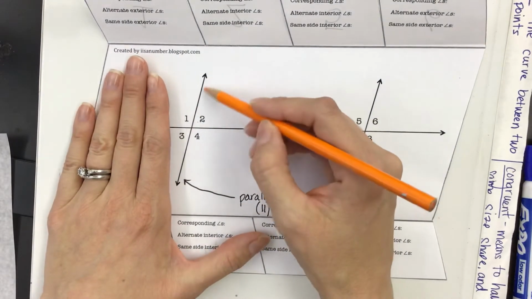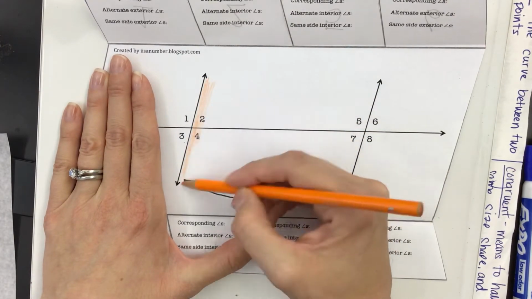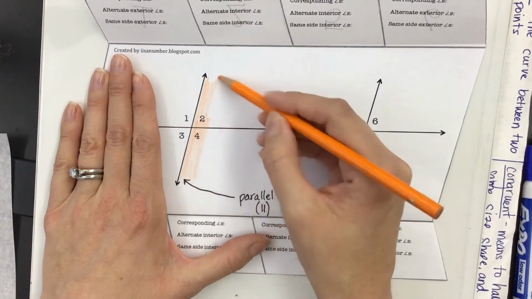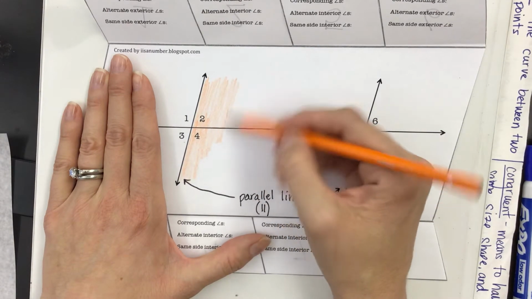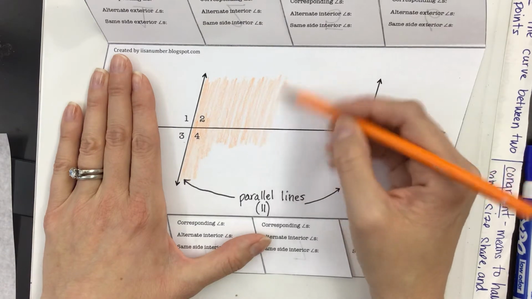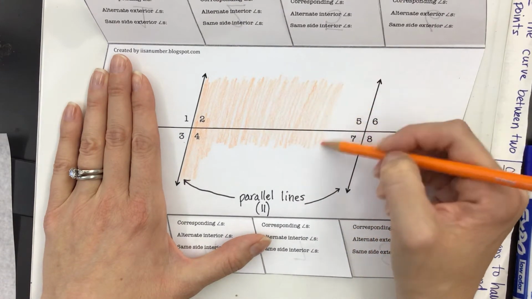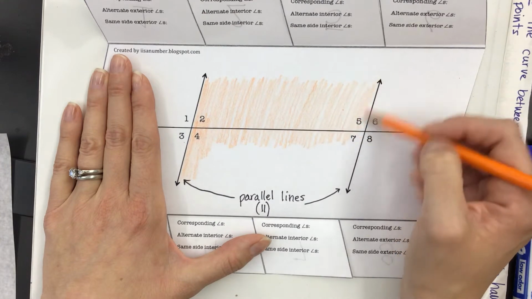So I'm going to shade them one color. You guys can shade with me. I'm going to shade all of my interior angles one color. So it's all the angles between your parallel lines on the inside. These are your interior angles.